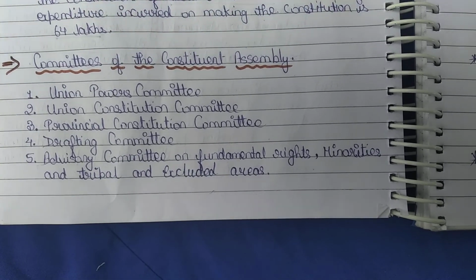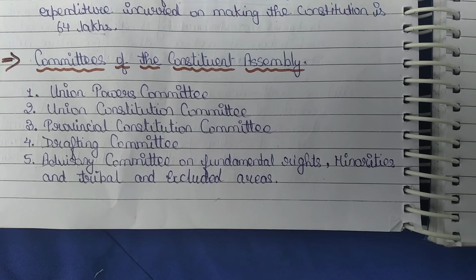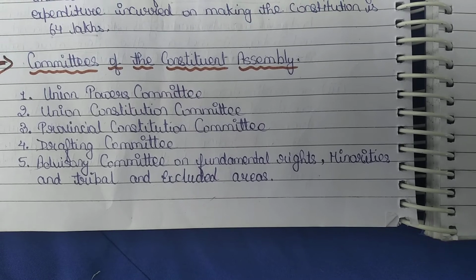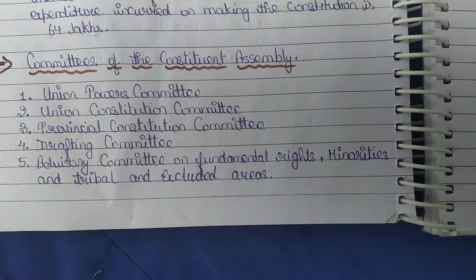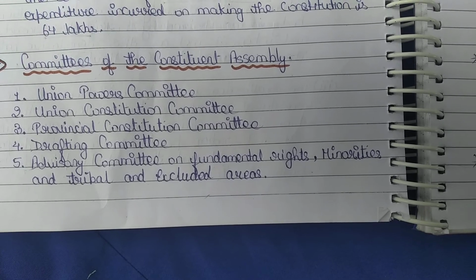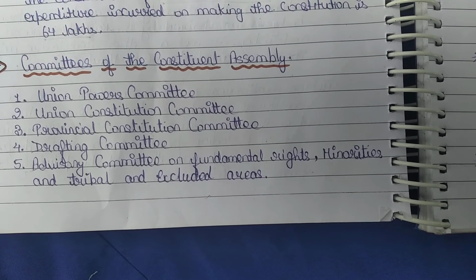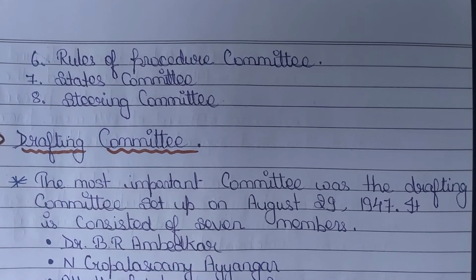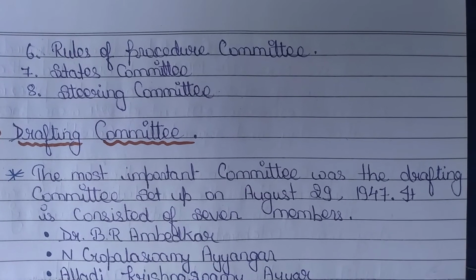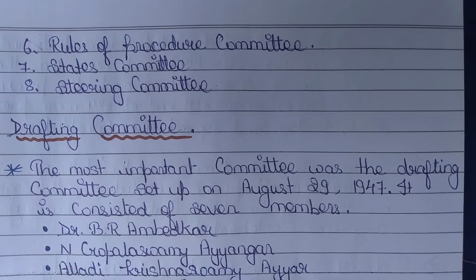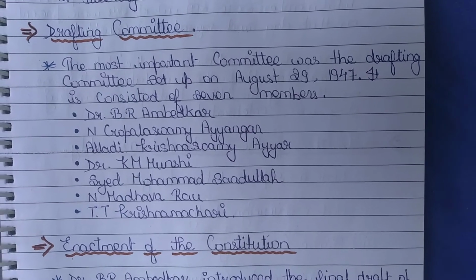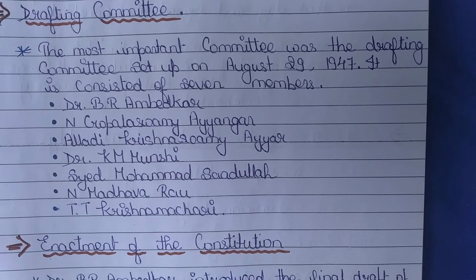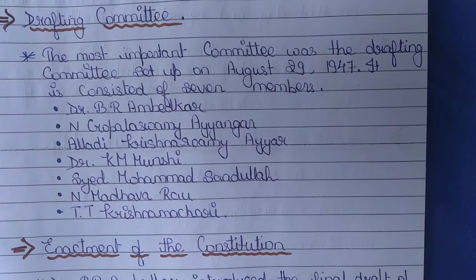The first one is the Union Power Committee. Second is Union Constitution Committee. Third is Provincial Constitution Committee. Fourth, Drafting Committee. Fifth, Advisory Committee on Fundamental Rights, Minorities, and Tribal and Excluded Areas. The sixth committee is Rules of Procedure Committee. Seventh is State Committee, and eighth is Steering Committee. Among these committees, the Drafting Committee is the most important one. So here is the name list of the members who were included in the Drafting Committee.